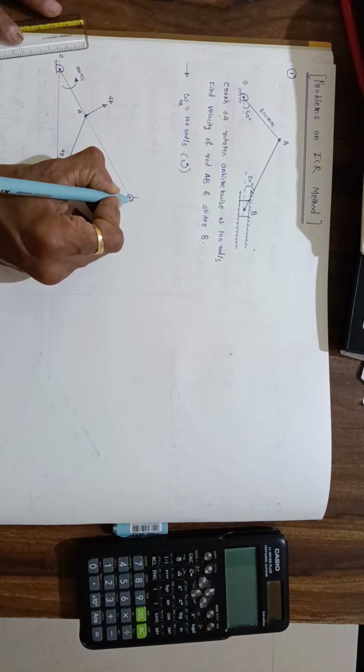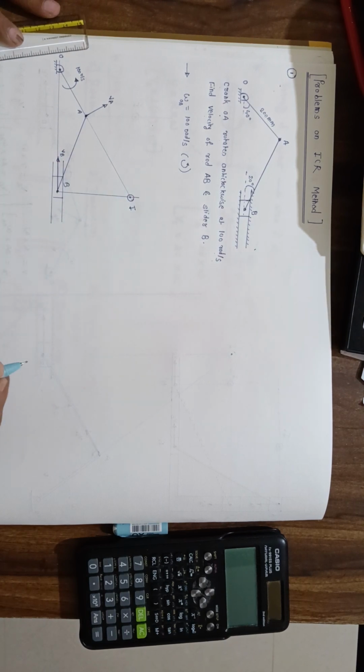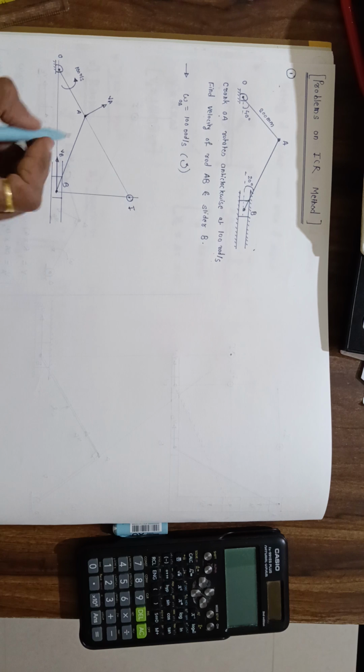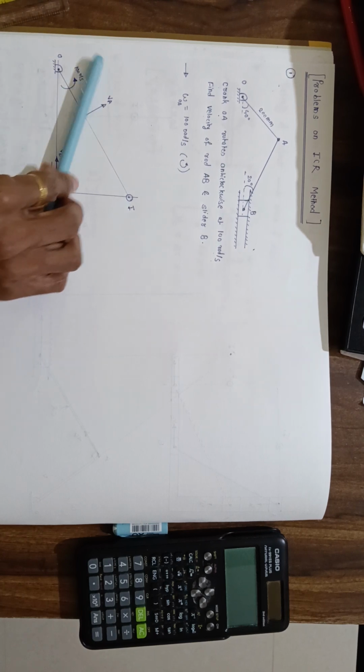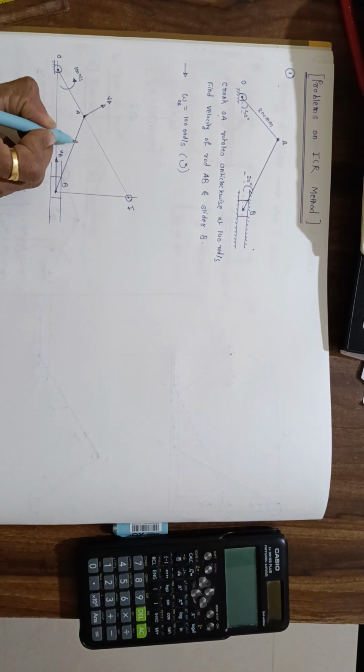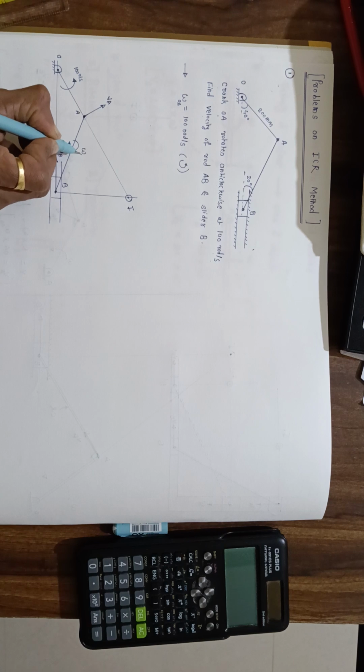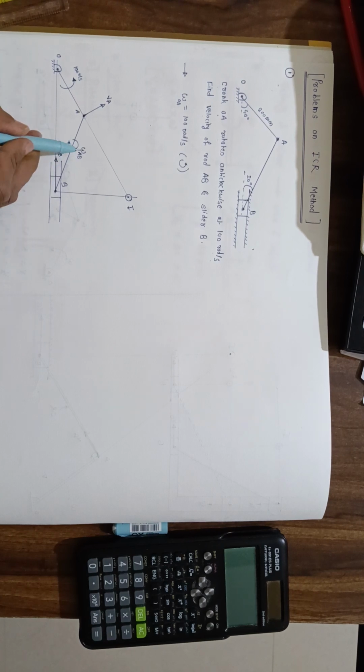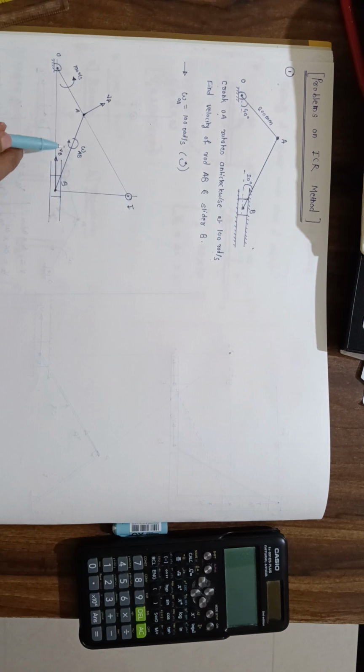The intersection point is nothing but the point I. Now AB will rotate like this, so its angular velocity is in the clockwise direction. Now this is omega AB. This is the angular velocity of the connecting rod AB that has general plane motion.